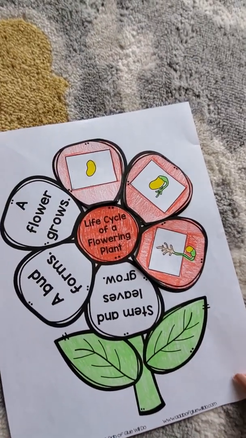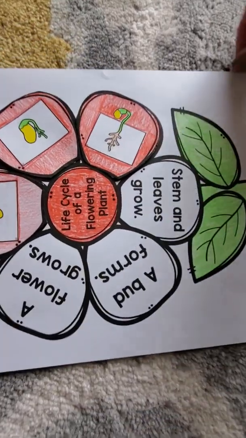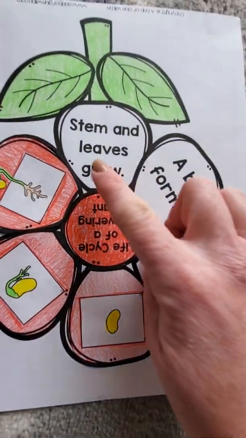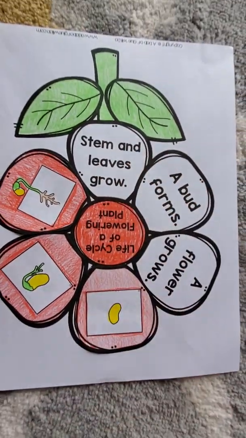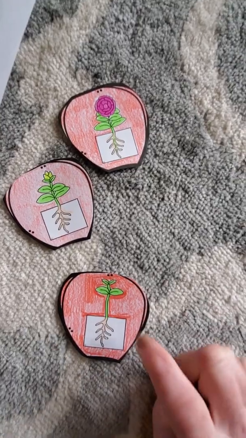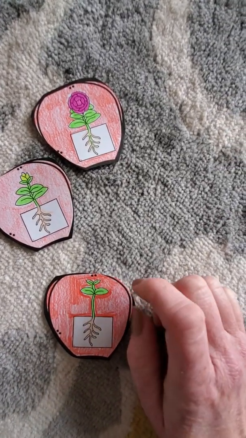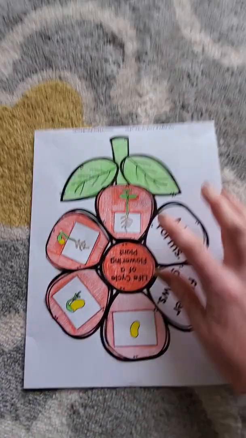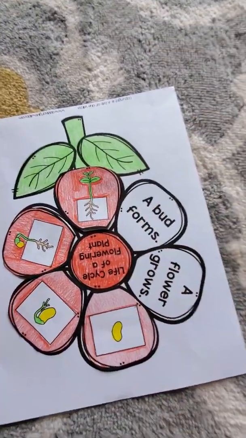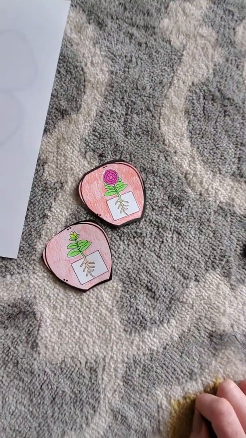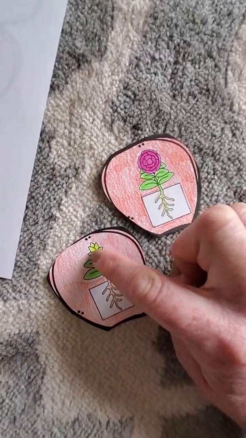Okay, our next one. Gotta turn it around so you can see it. It says stem and leaves grow. So let's come over to our pictures. There's the stem and those are the leaves. They're starting to grow. Got it on there. A bud forms. Remember, that part is a bud.